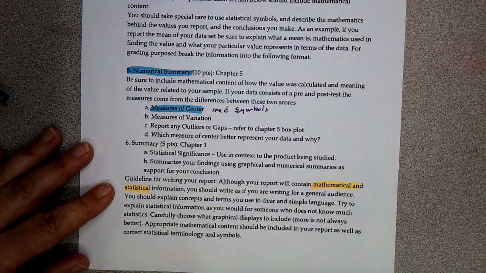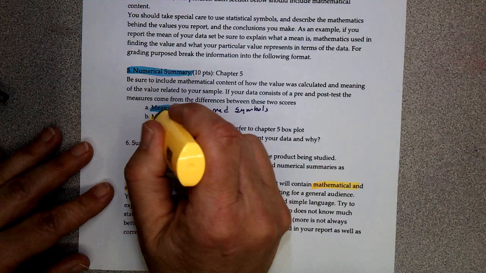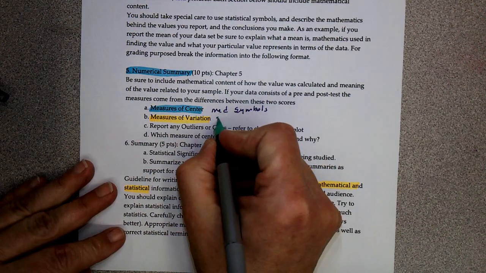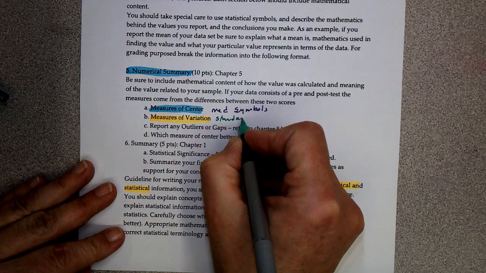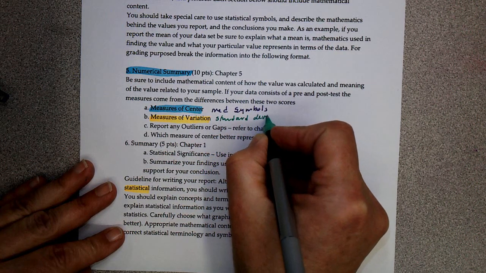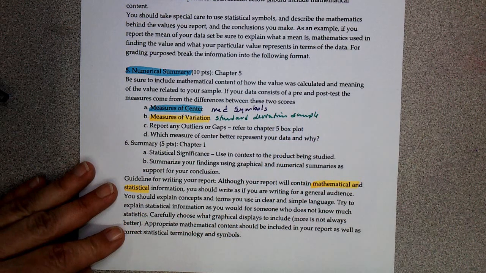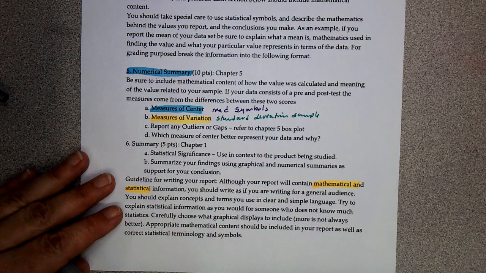The measures of variation, we only did one measure of variation, only one, and that was the standard deviation. And that standard deviation was for the sample. So again, use the appropriate symbol for sample.